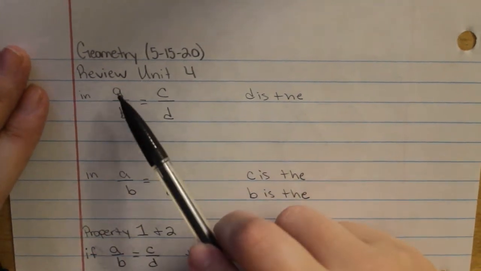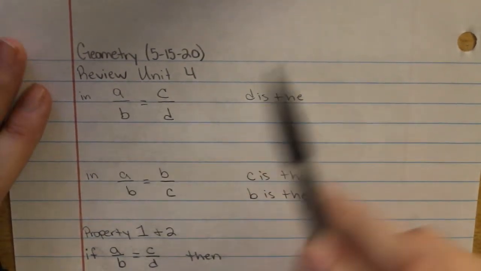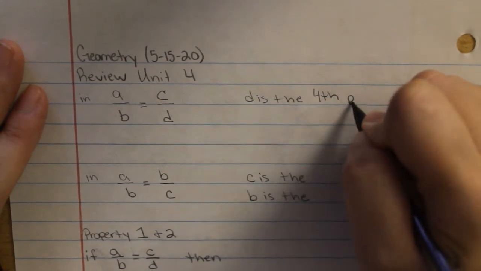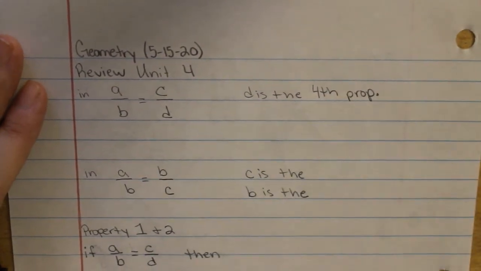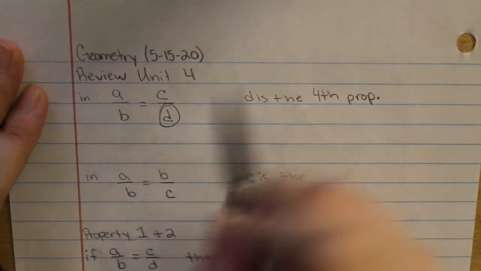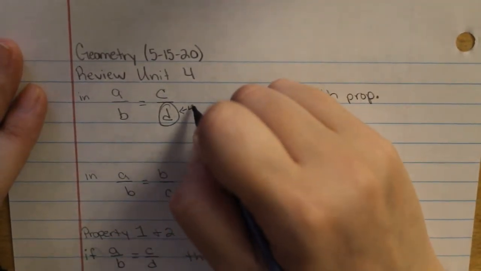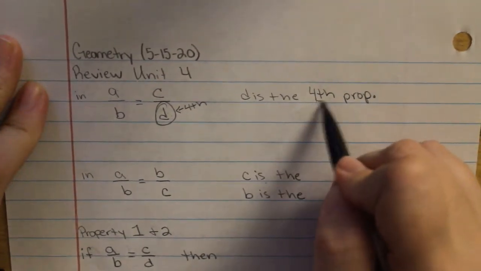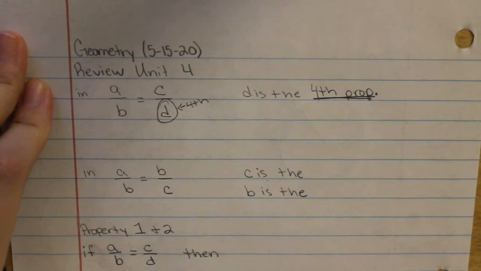So in this proportion, A over B equals C over D. D is what is known as the fourth proportional. The reason being is because it is the first, second, third, fourth term. So if you look here, this is the fourth. That is simply the fourth proportional, the fourth number mentioned.